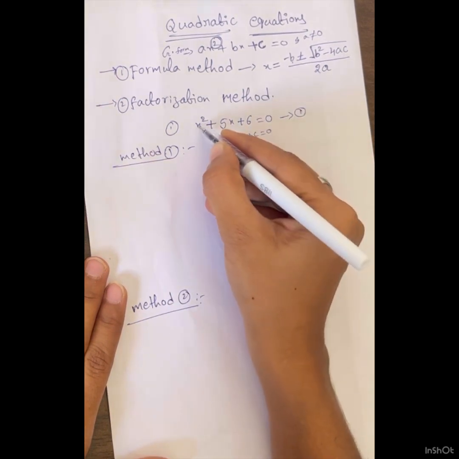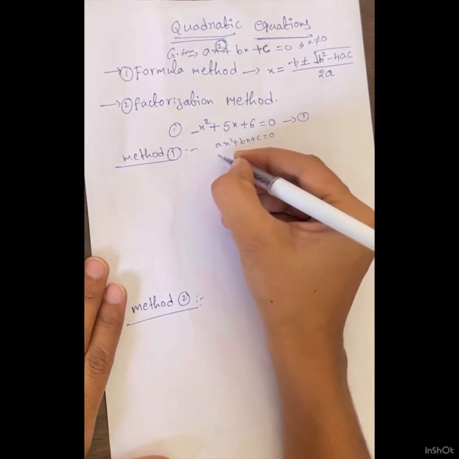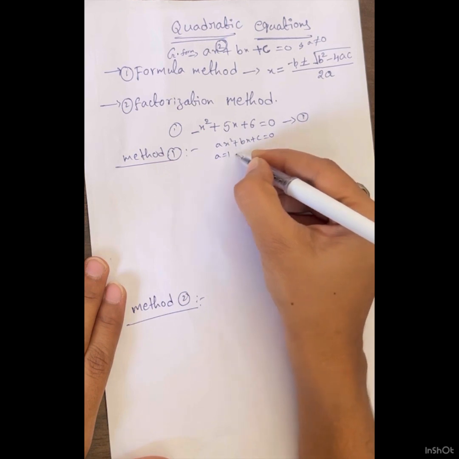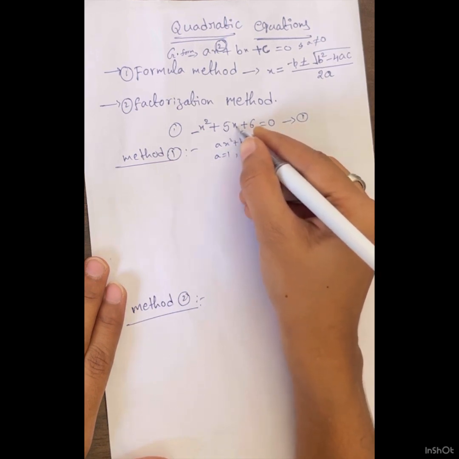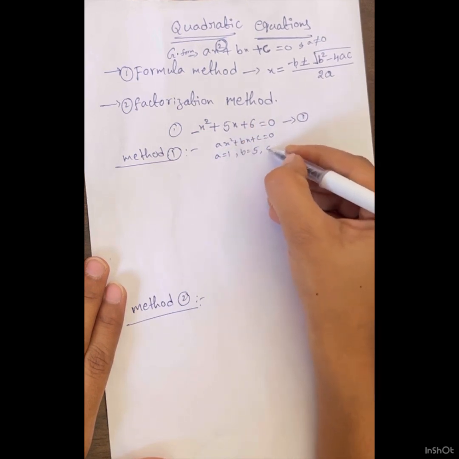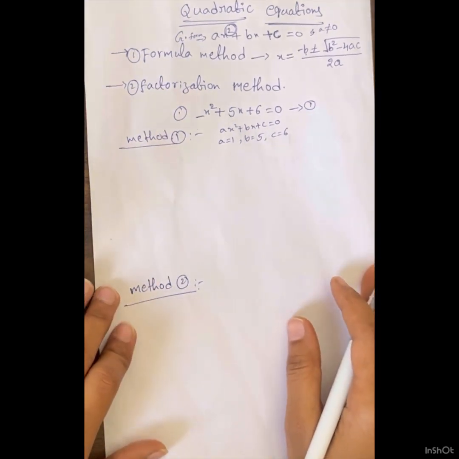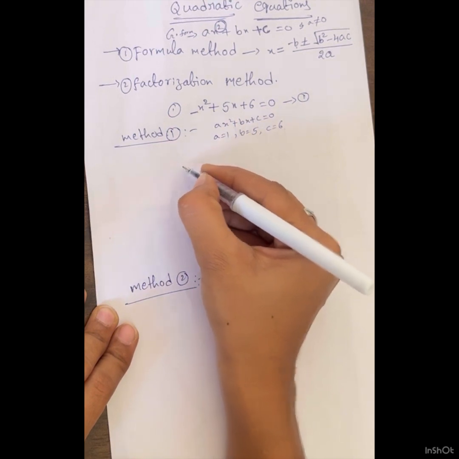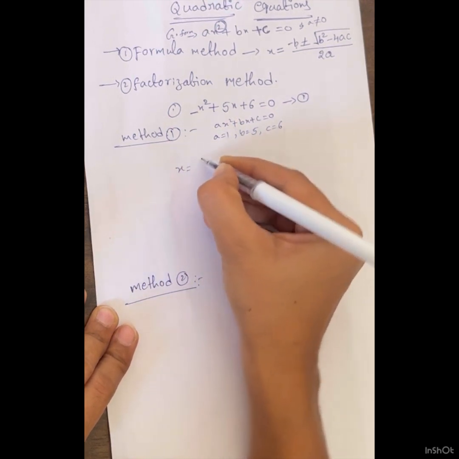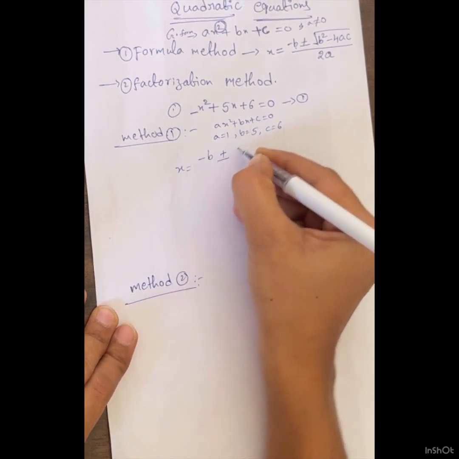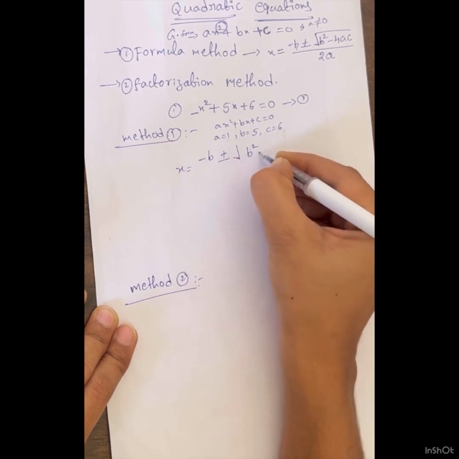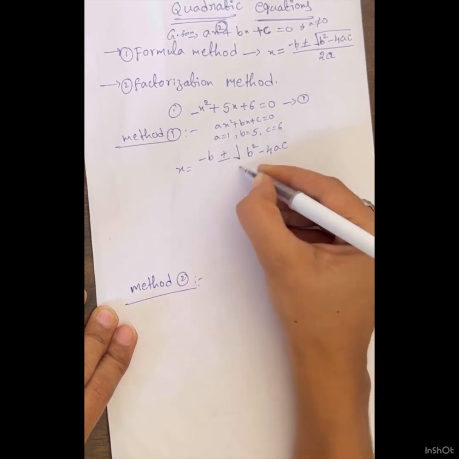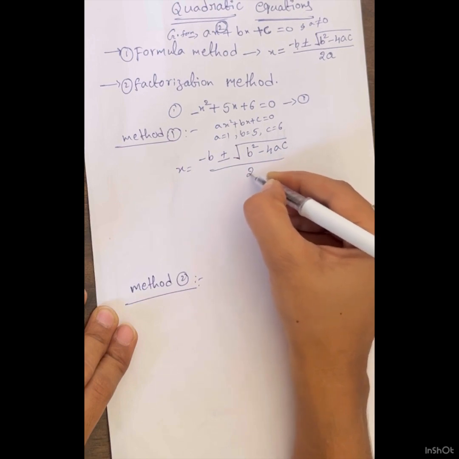So here what is the coefficient of x square? a is equal to 1, and b is equal to, what is the coefficient of x? 5, and what is the constant? c is equal to 6. So these are the values of a, b, c. And write down here the formula, x is equal to minus b plus or minus square root of b square minus 4ac, divided by 2a.